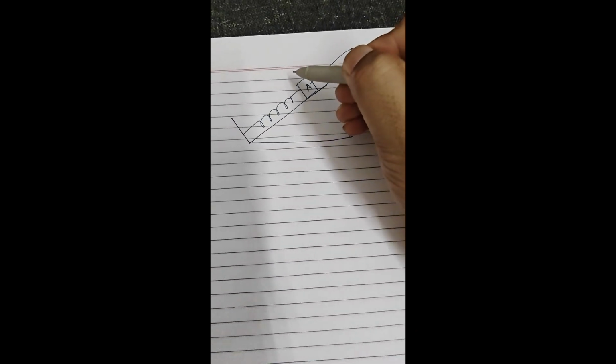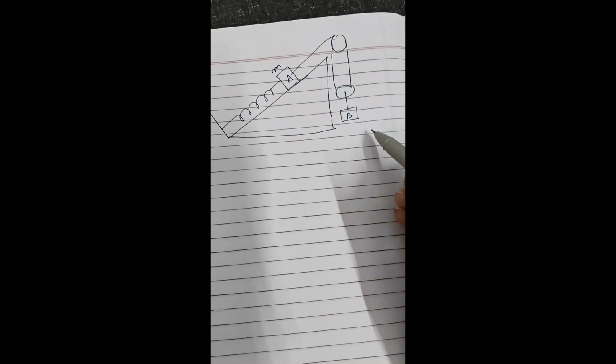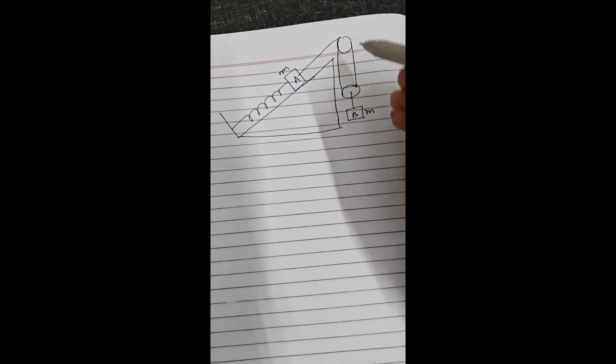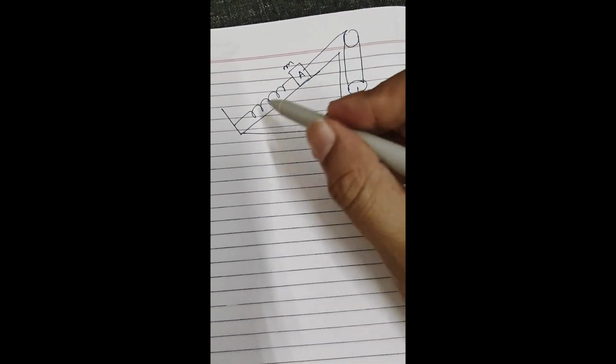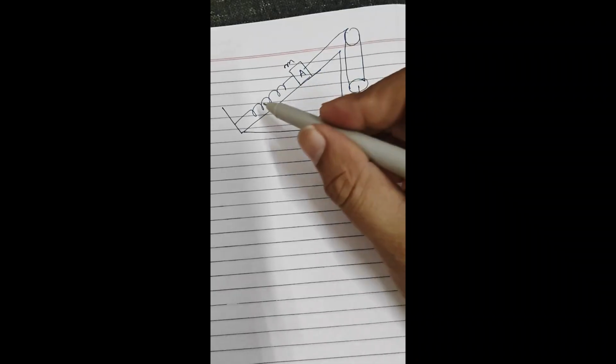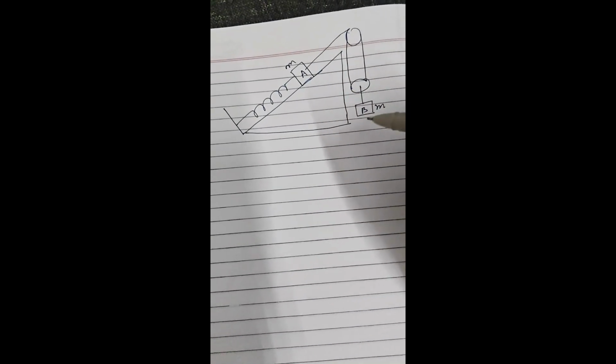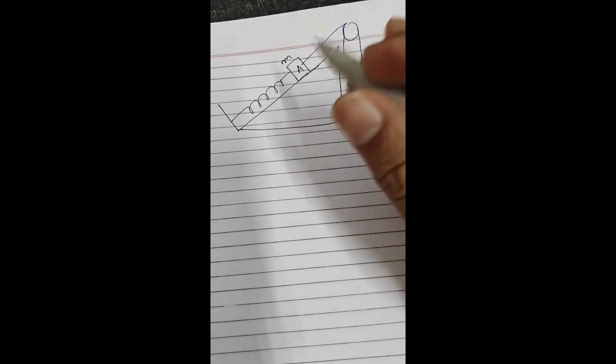So these are two blocks A and B. Their masses are the same, m. So right now the system is in equilibrium. So the tension forces, spring forces, and the weight components here and weight here, tension force here will all balance each other. So we will not worry about mg and all.